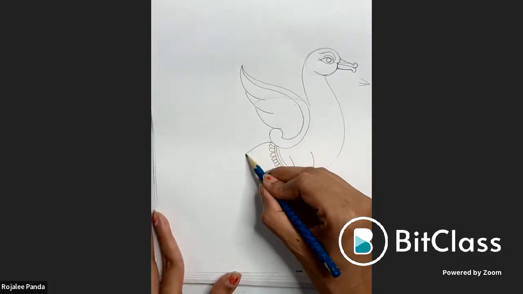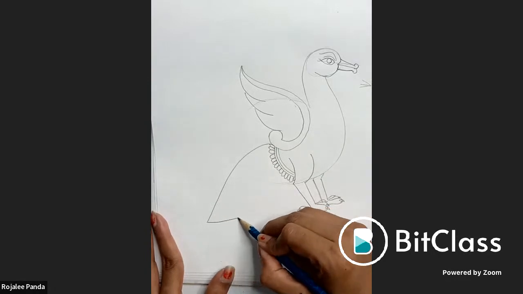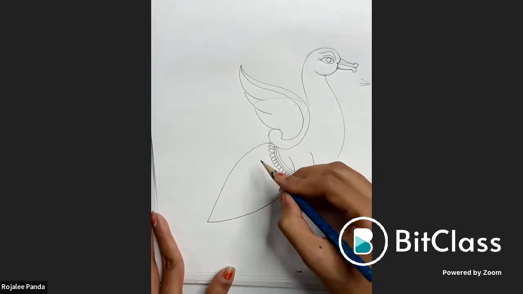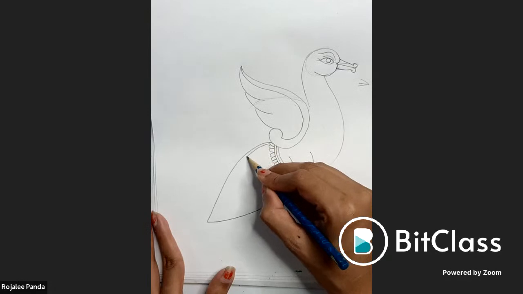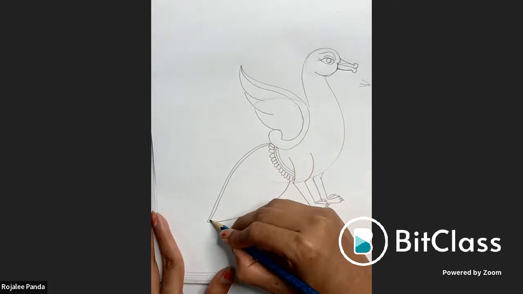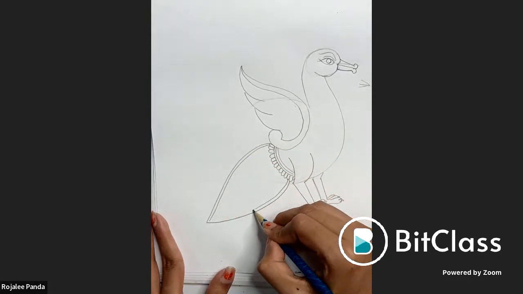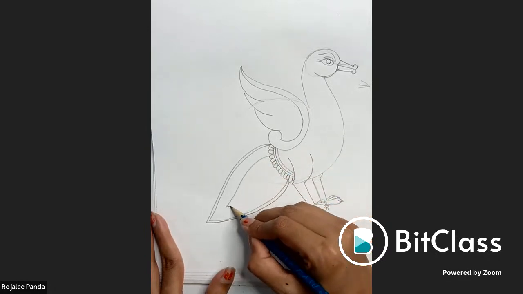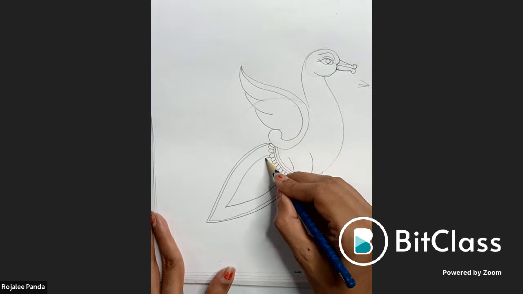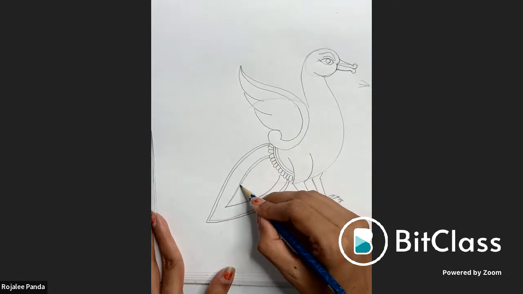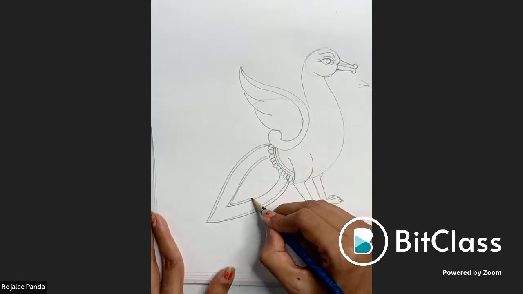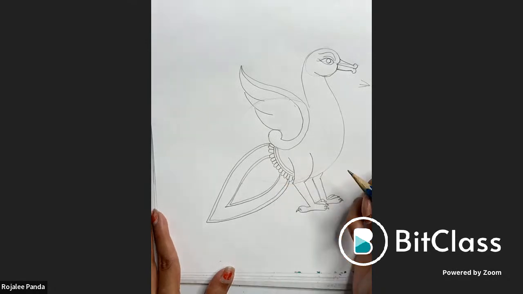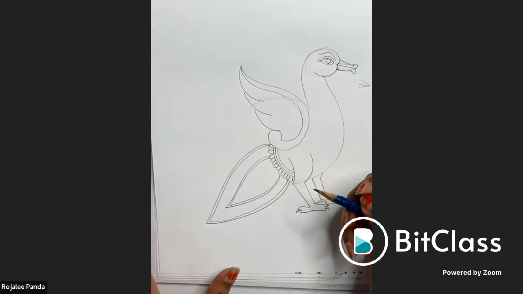Here you can create one pattern shape, and just repeat those lines again and again. You have to do all those patterns freehand so that it looks good.